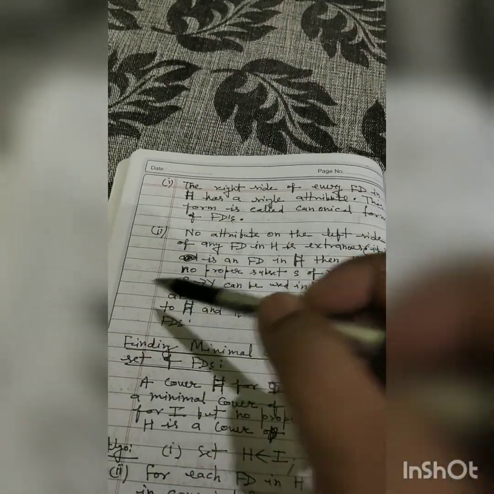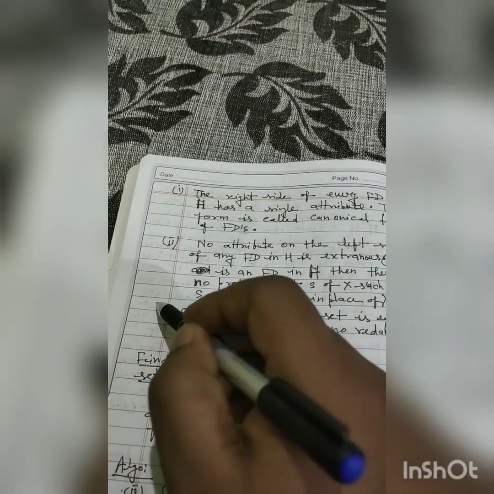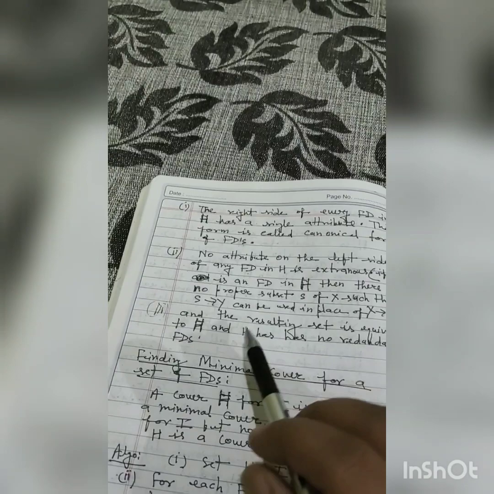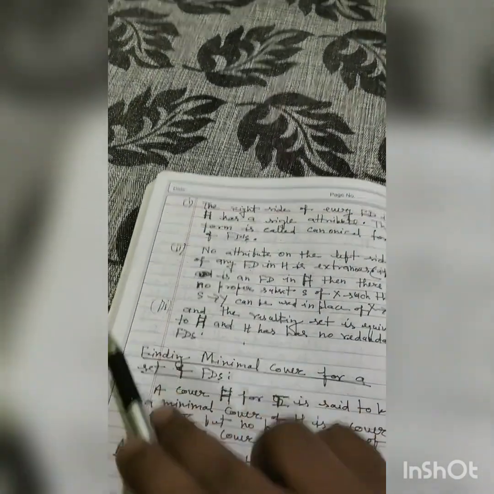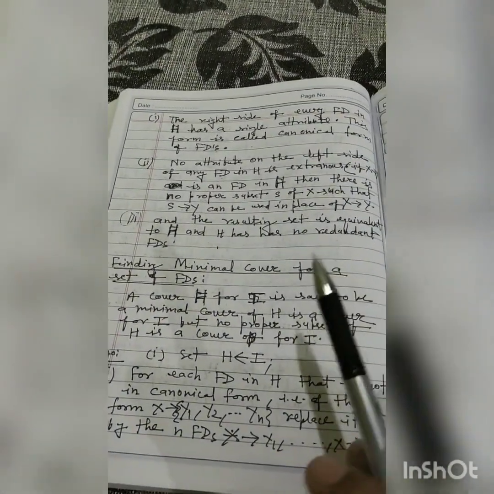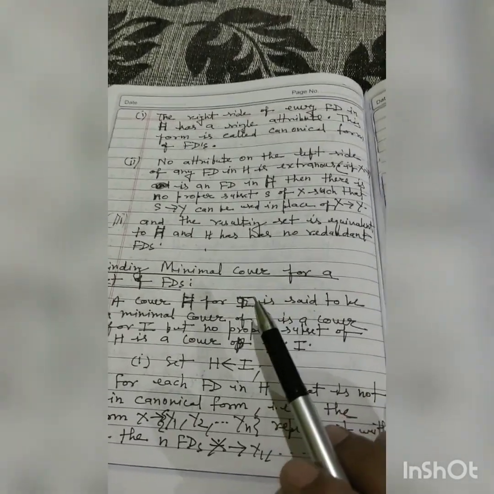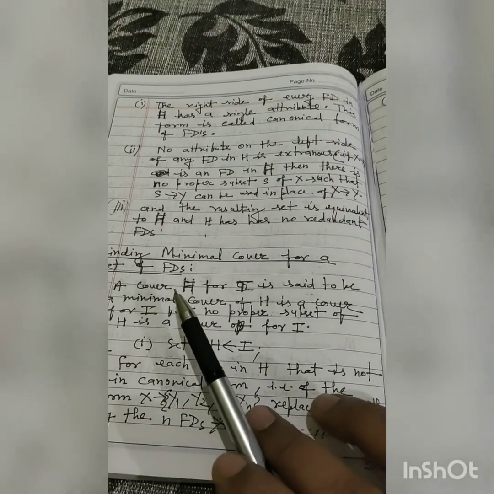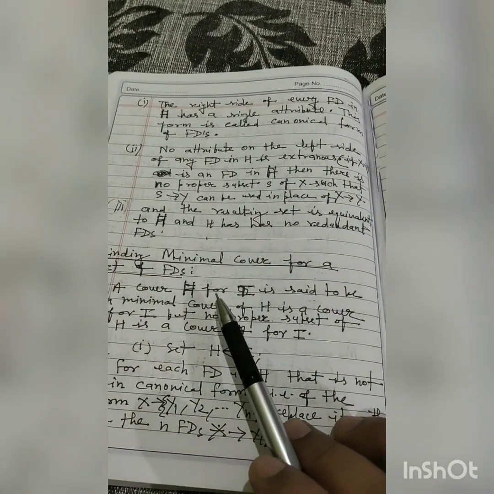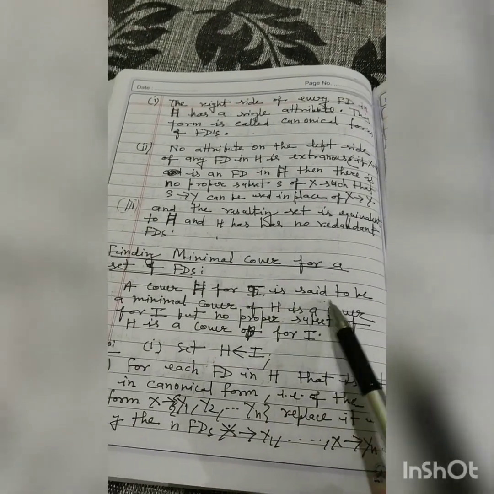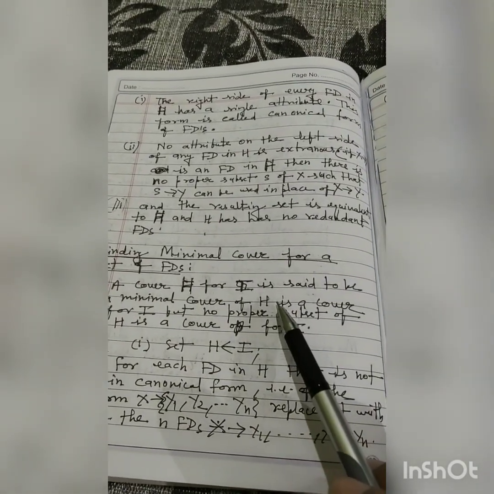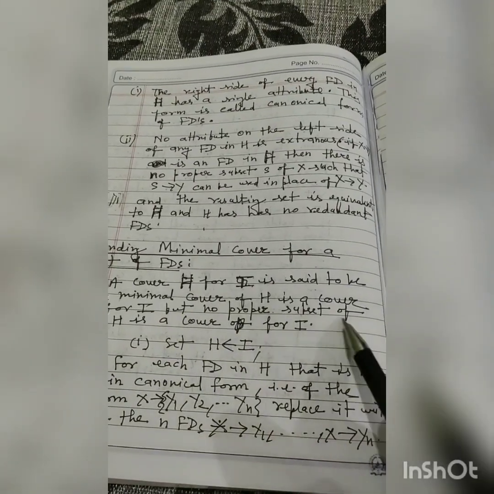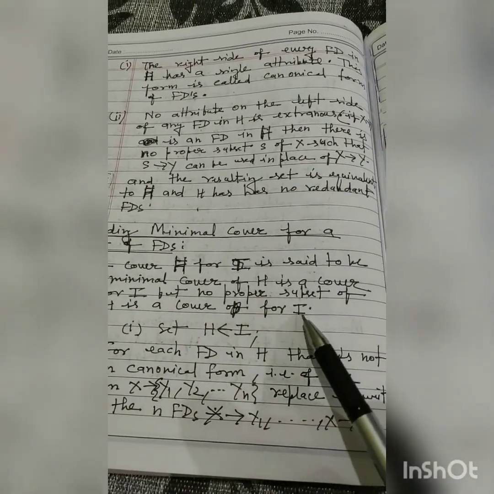This is the third condition, that there should not be any redundant FDs, which you can find out by using that algorithm. Now, how to find the minimal cover for a set of FDs? A cover H for I is said to be a minimal cover if H is a cover for I, but no proper subset of H is a cover for I.